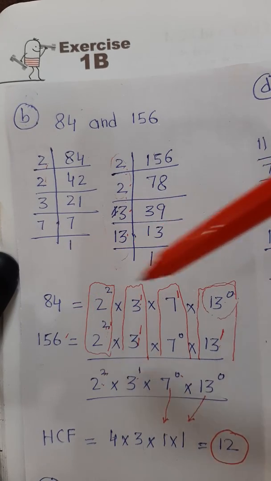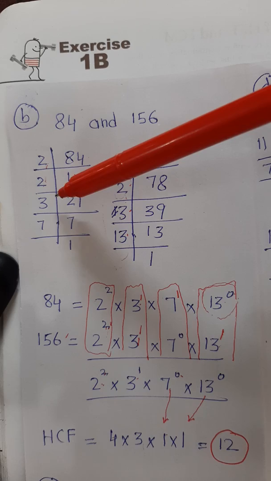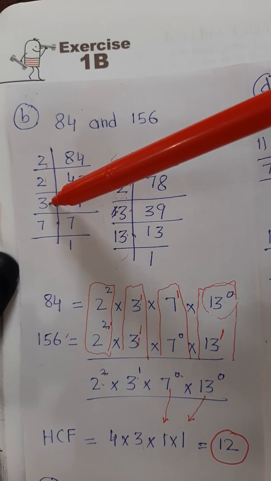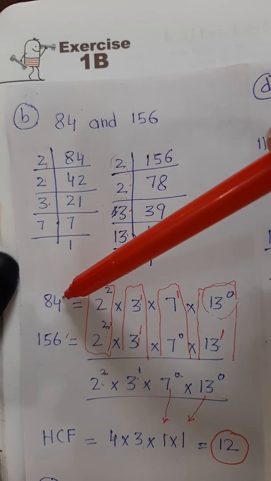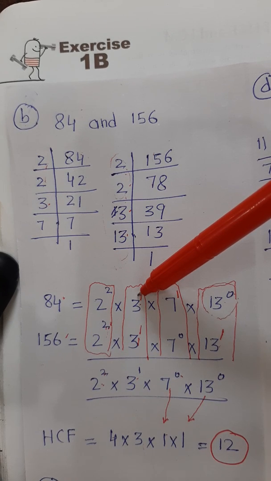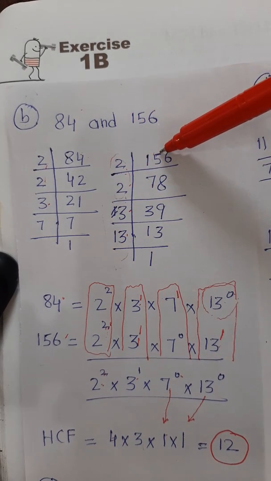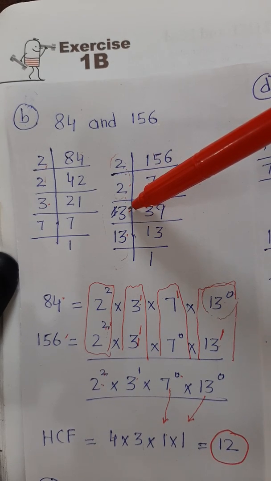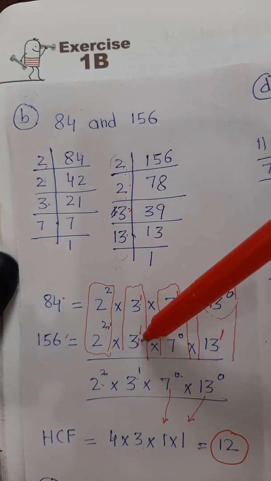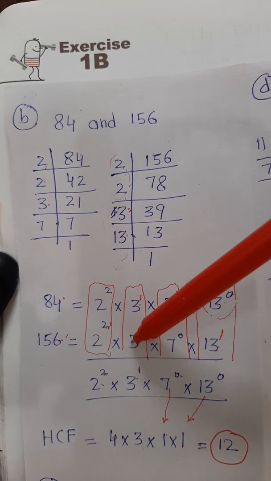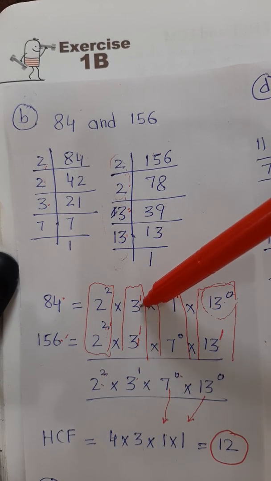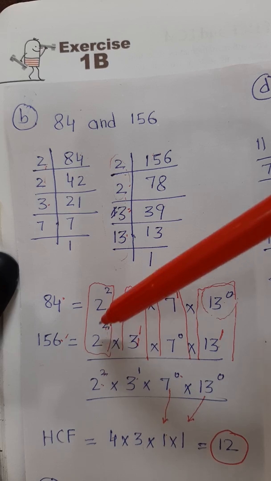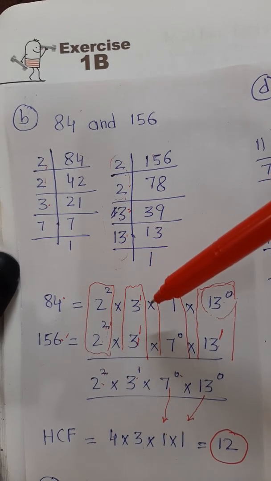Now move on to the next one in factors of 84, that is 3. In factors of 84, write down 3. Now move on to factors of 156 and look for 3. Yes, we have got 1 3 over here as well. So write down 3 in factors of 156, but this 3 should be written under this one, like this 2 square was written under this 2 square.